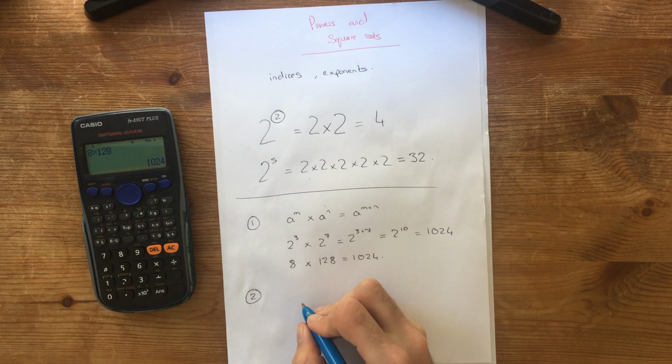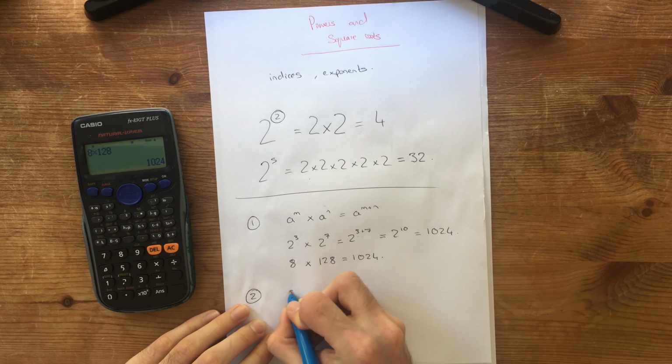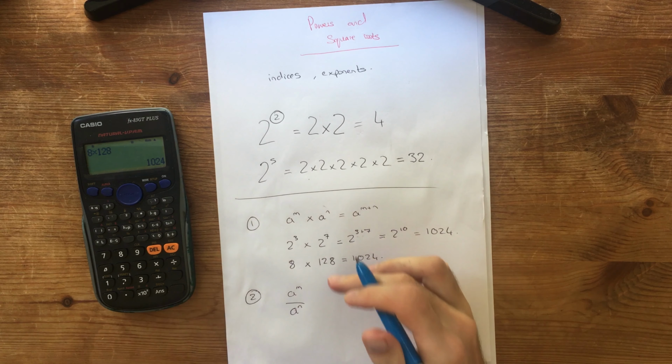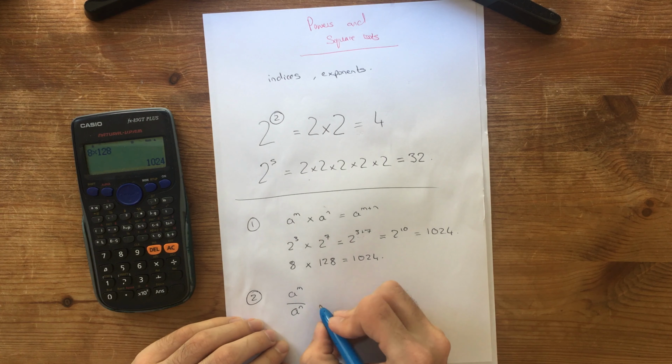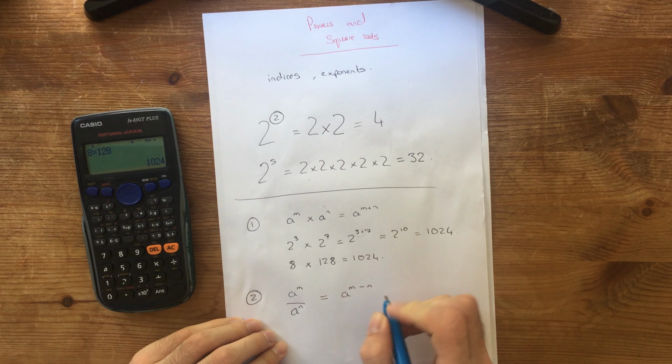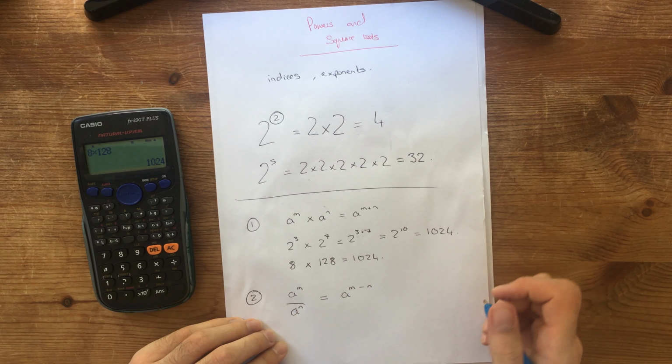Rule number 2 is to do with division. So this time, we use the same letters again. We have a to the m over a to the n. So again, the same kind of idea, but they're being divided this time. And this is equal to a to the m minus n. So it's the same, but with minuses.